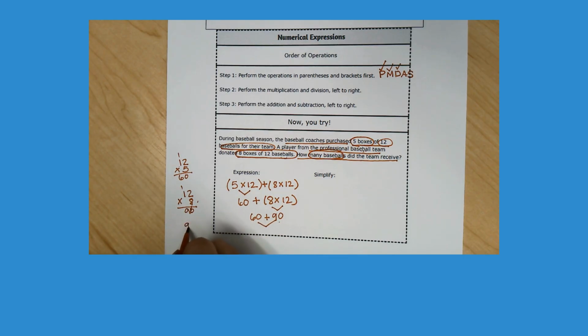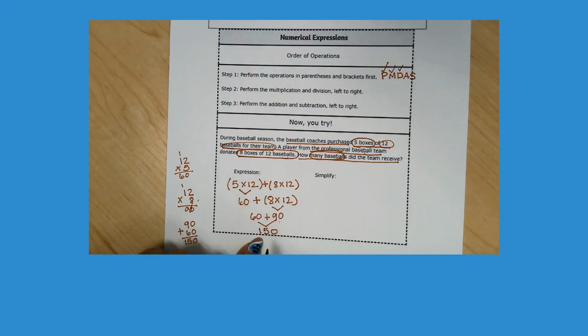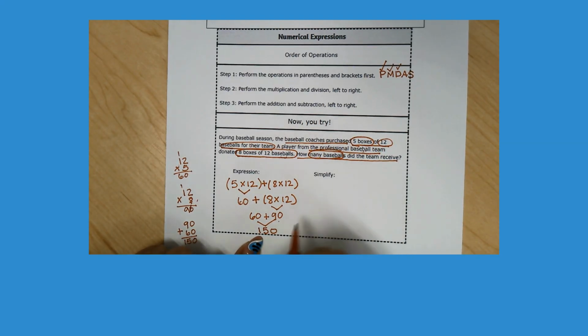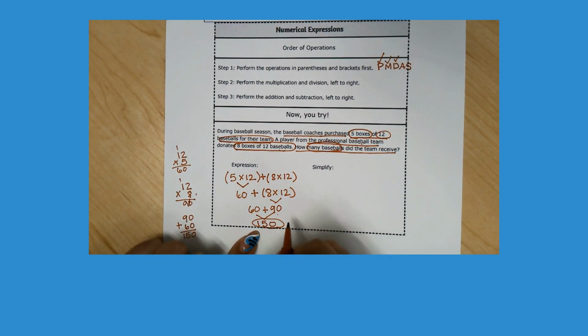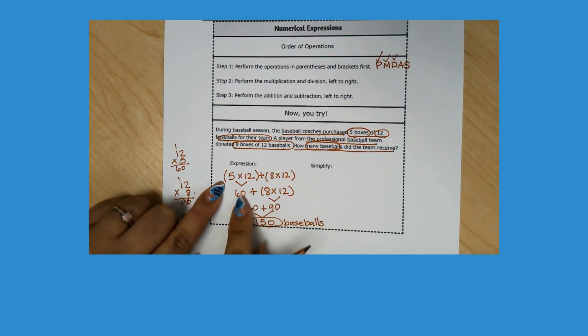I'm going to do it on the side because we don't know mentally, so I better see your work on the side. 0 plus 0 is 0, 9 plus 6 is 15. So in total, you should have 150. Okay, 150 baseballs. So my expression was this one, and I'm simplifying here.